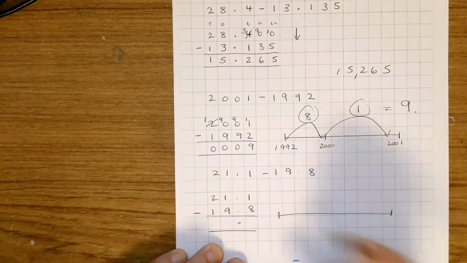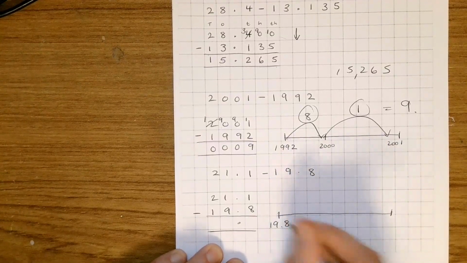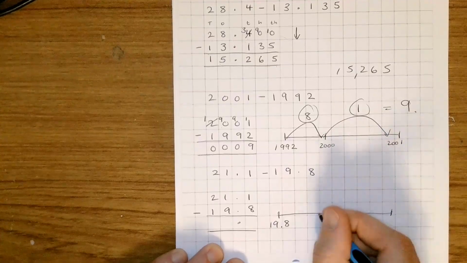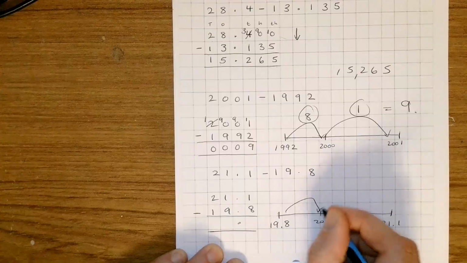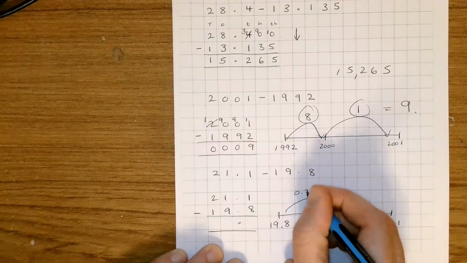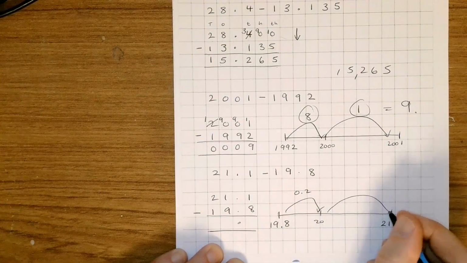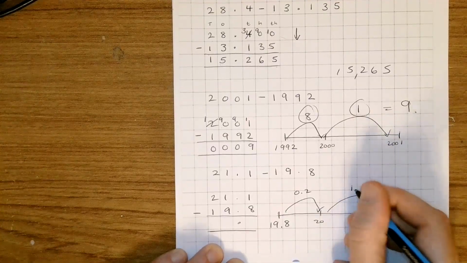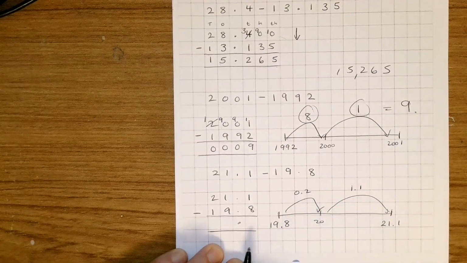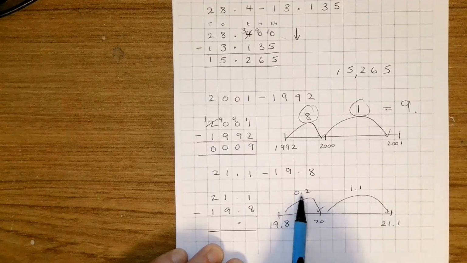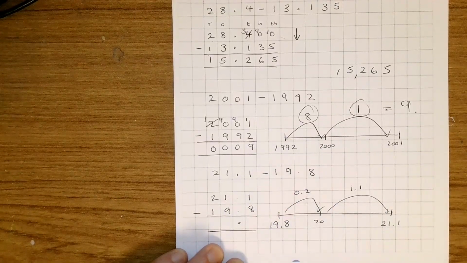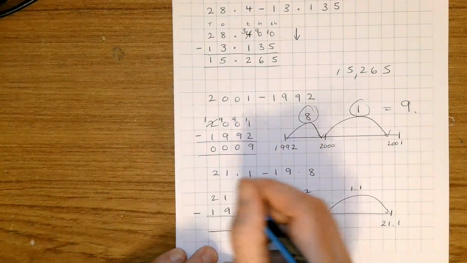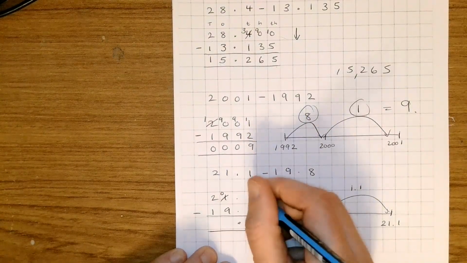Well, in my head, what I just did was I started on 19.8, and then I jumped to 20 in my head, and then I jumped to 21.1. Well, that jump there, because I know my number of ones, is 0.2, and I did that in my head, and then that jump there is 1 and 1.1, and there's your 1.3. 1.1 add 0.2 is 1.3. It also works this way. You can do it this way as well if you'd like. I don't mind. So we could do it like this.